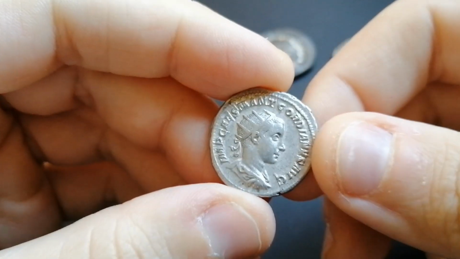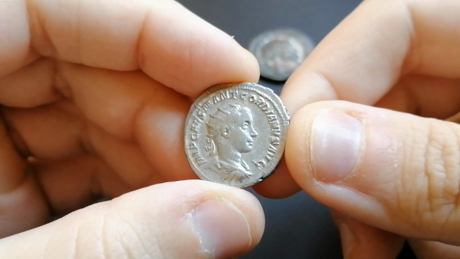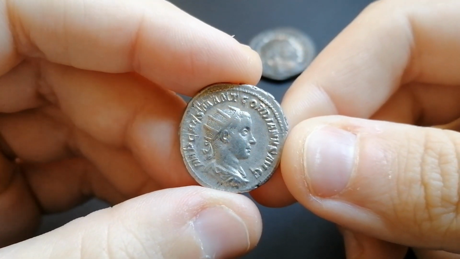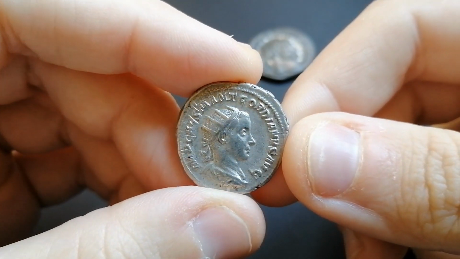Hey everyone, how about another quick tutorial? This one once again is for those starting out with coins of the Roman Empire. There you are, enjoying that nice portrait on your coin.